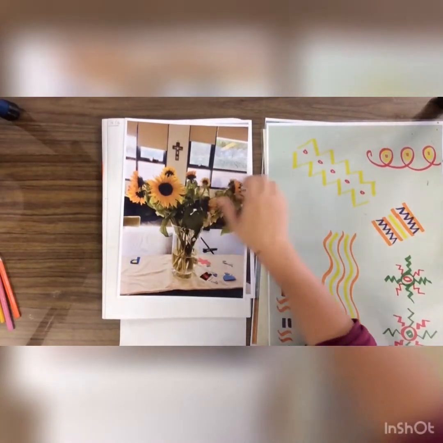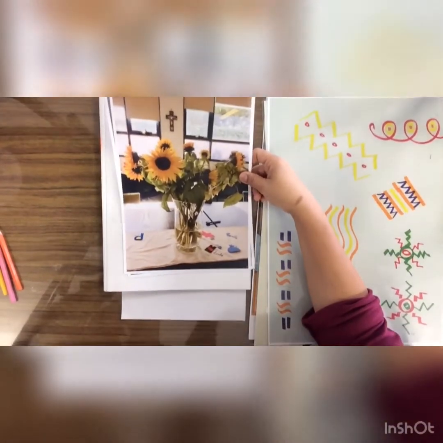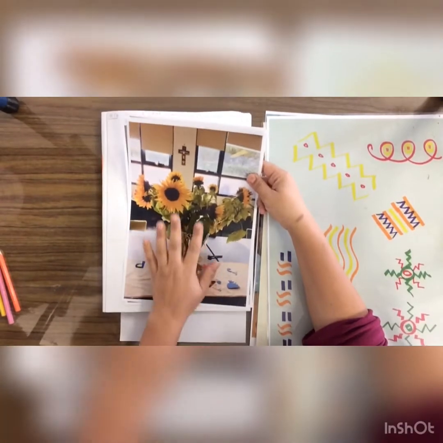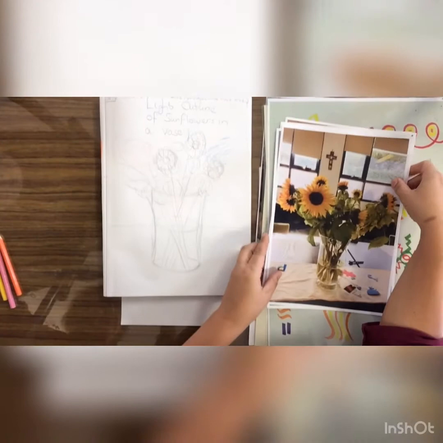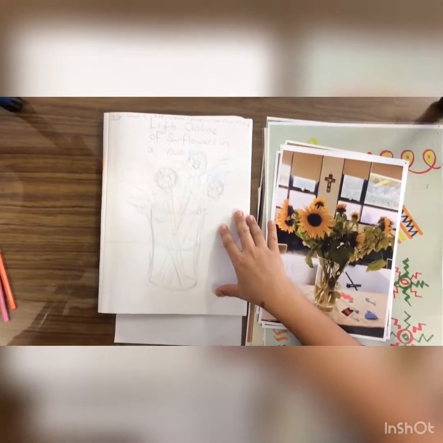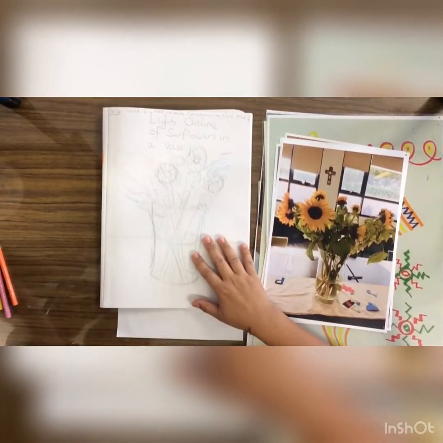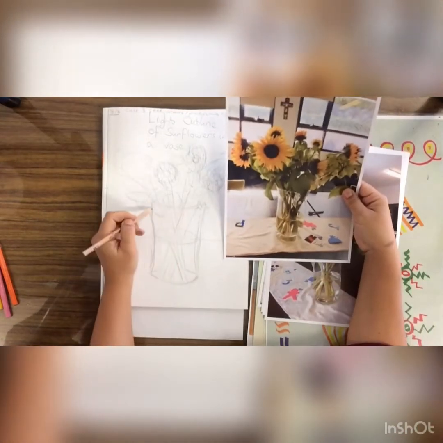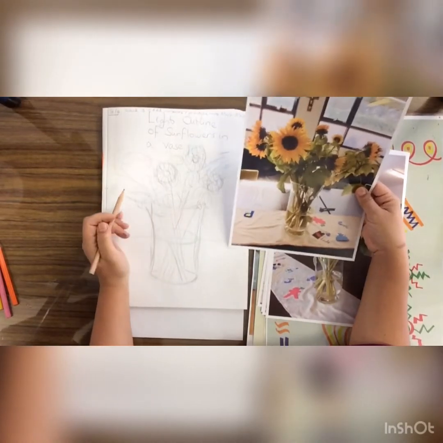Hello everybody. So today we're going to keep working on our observational drawings of our sunflowers. Basically we're going to be adding in colour. Last week you were just doing an outline, and we were just using grey lead pencil to do our outlines only, so we weren't colouring in anything at all.